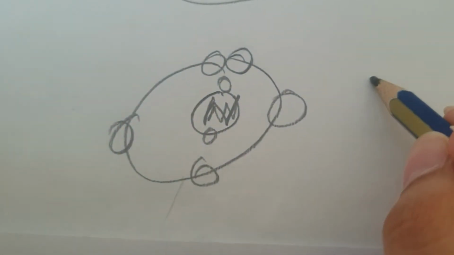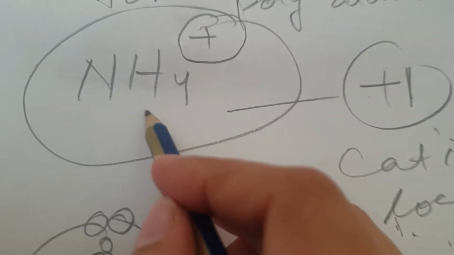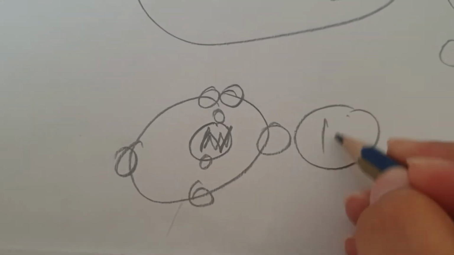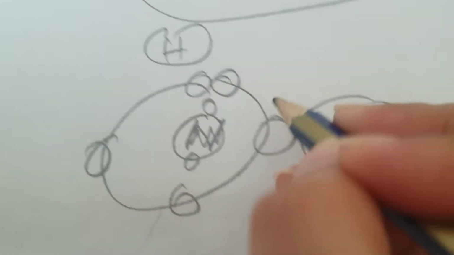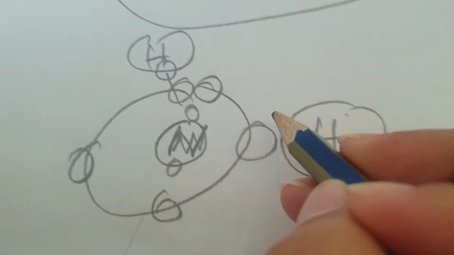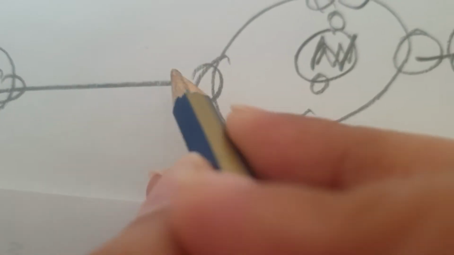Okay, and we said that it's NH4, so you draw 4 hydrogens. Each hydrogen has 1 electron, so it can make a bond like that, and like that, and like that.